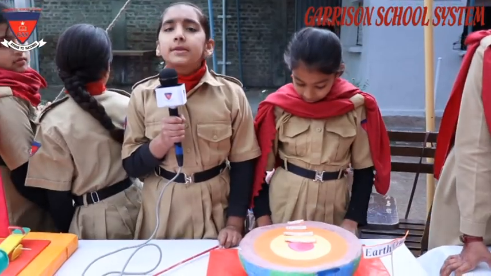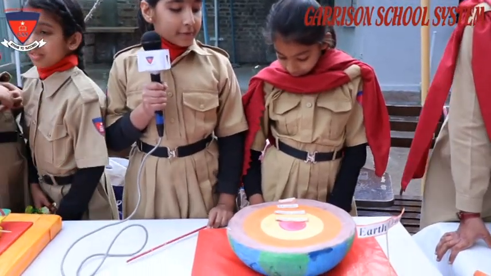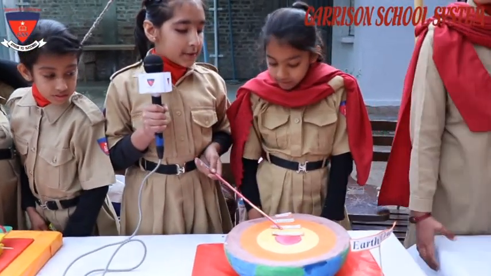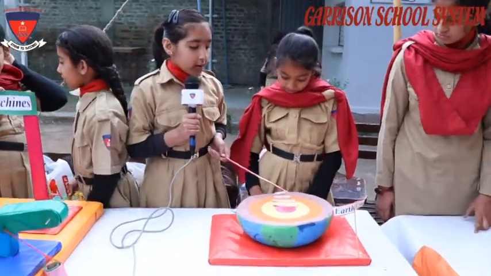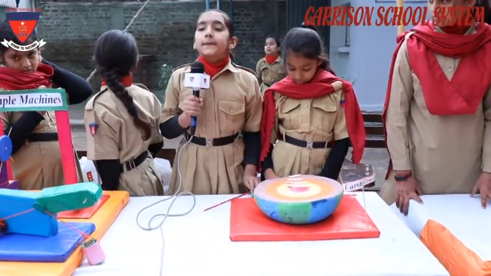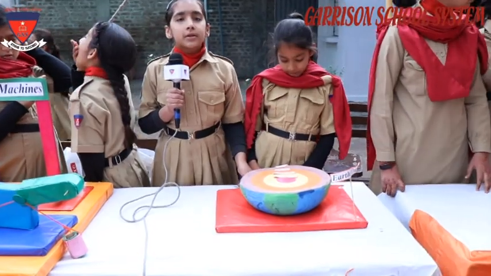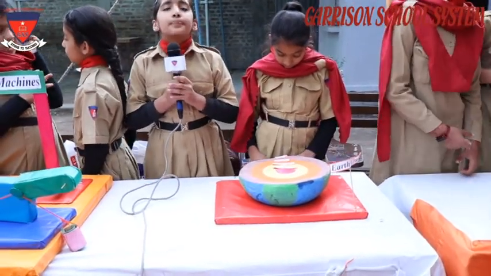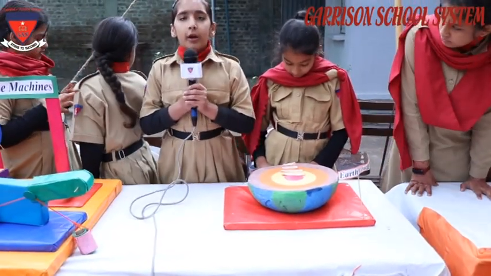My model name is Earth Core. Earth is divided into 4 main layers. First inner core, second outer core, third mantle, fourth crust. Crust is the thinnest layer on Earth, 5 centimeters to 100 kilometers.